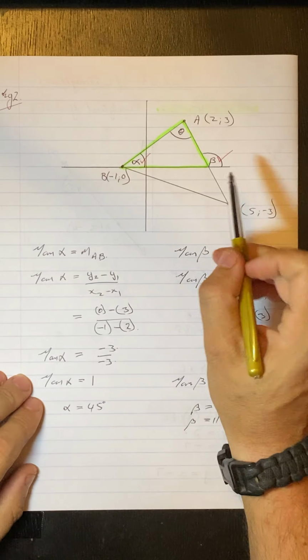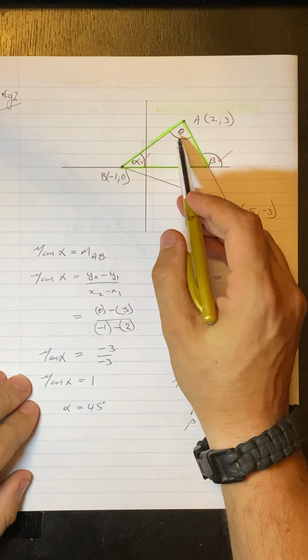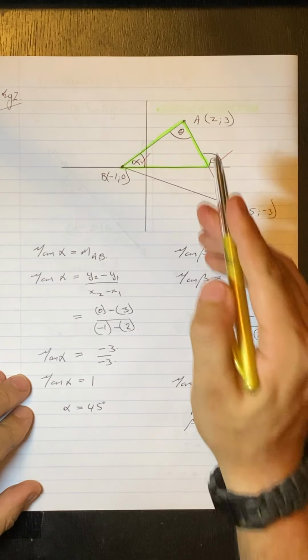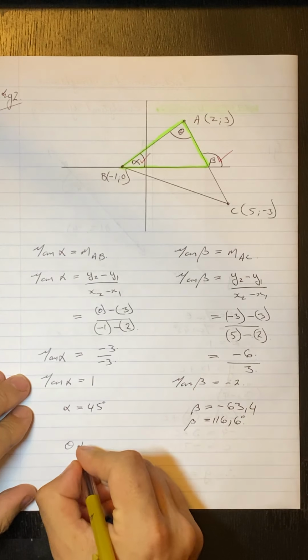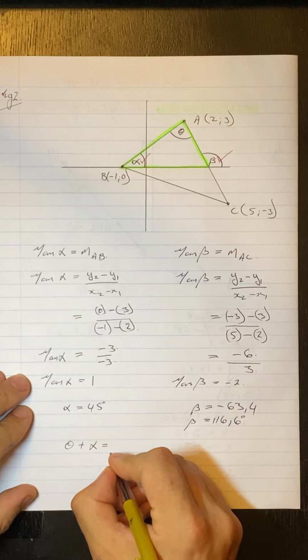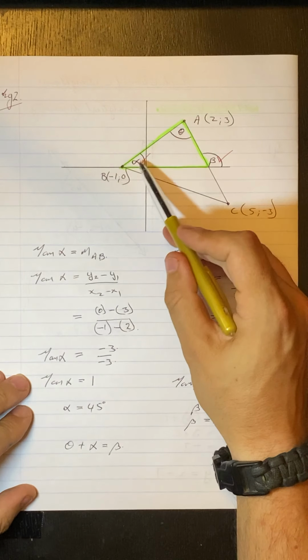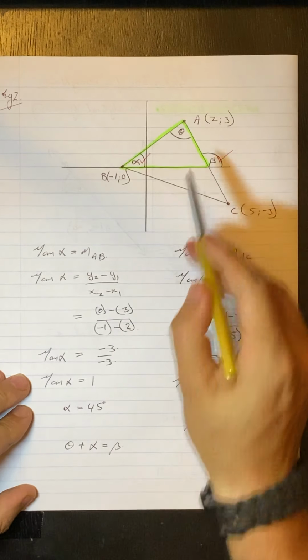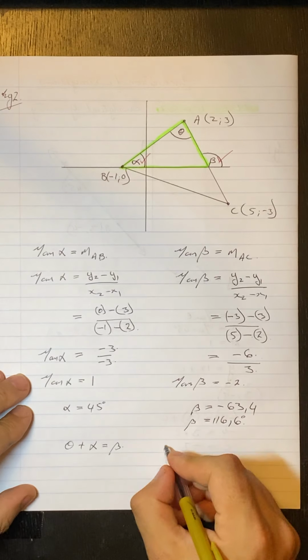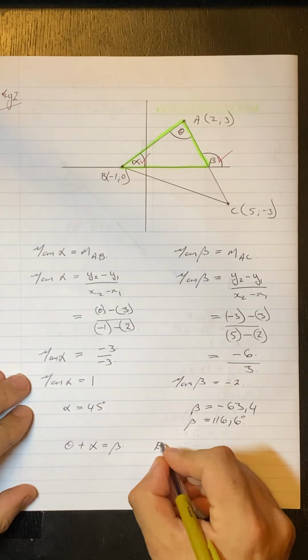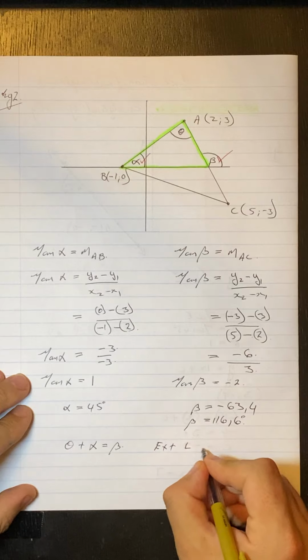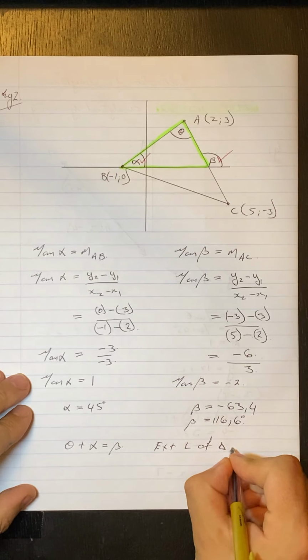Now, we know that beta, or let's rather do it this way, we know that theta plus alpha will be equal to beta. The sum of the interior angles is equal to the exterior angle. So, exterior angle of triangle.